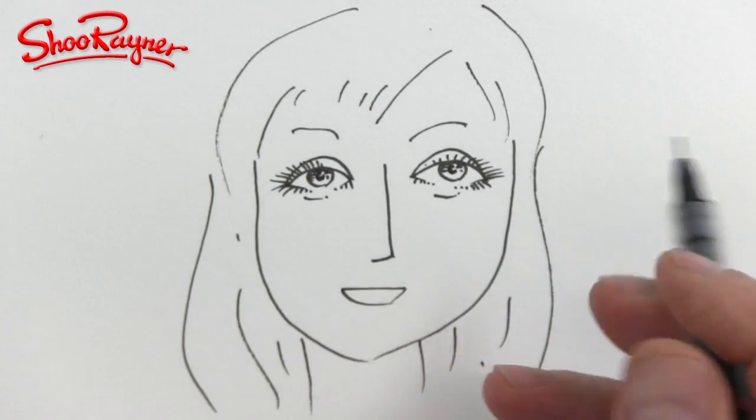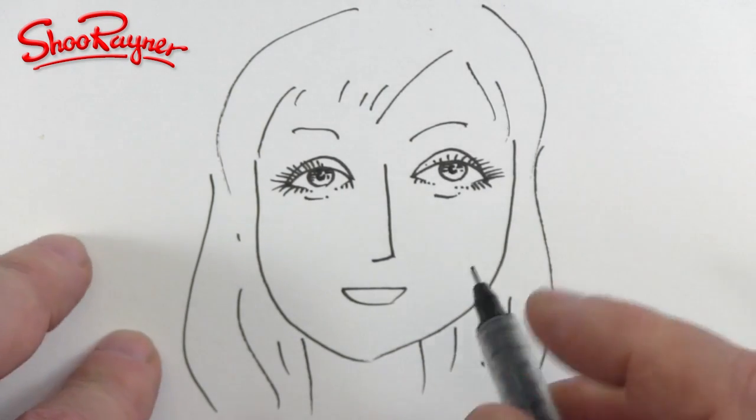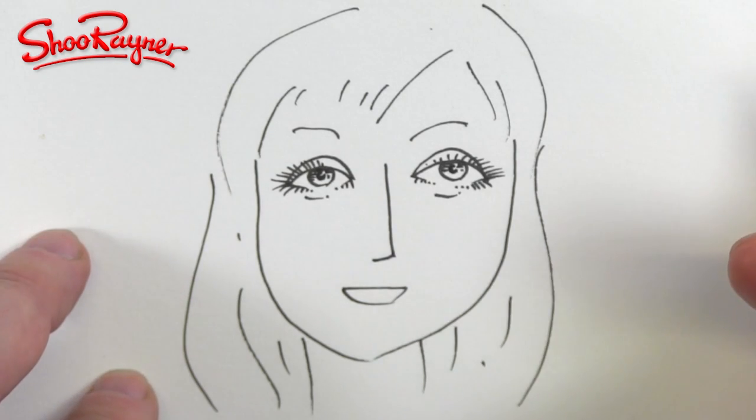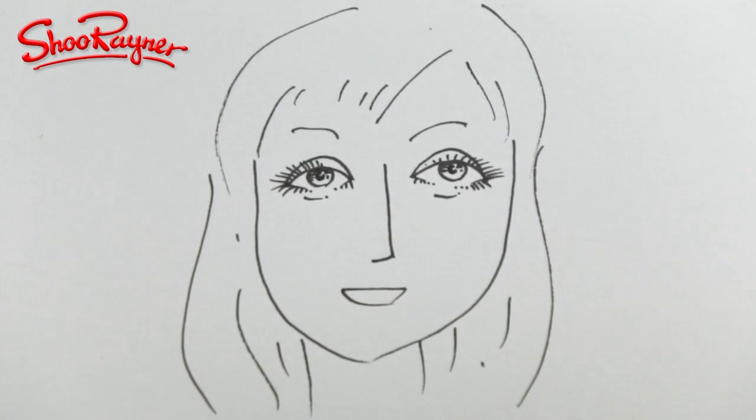This is a really simple way of doing eyes that look quite realistic, but are still very simple, cartoony type eyes. Two-dimensional representations of a three-dimensional object. Very simple.